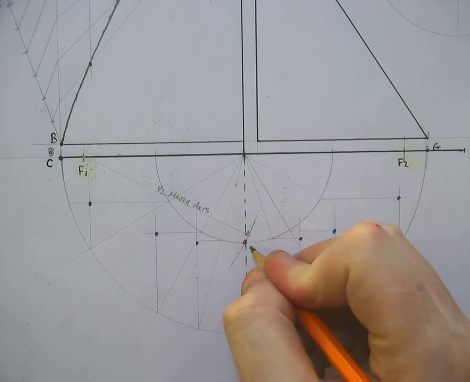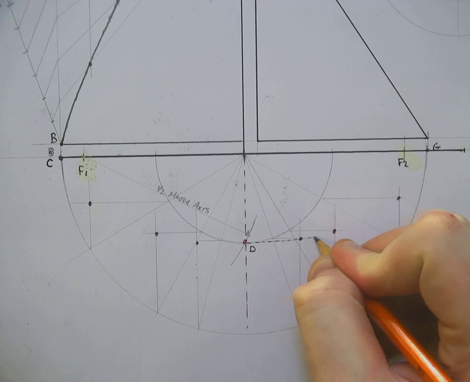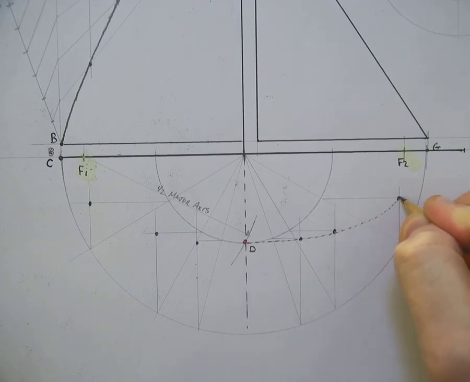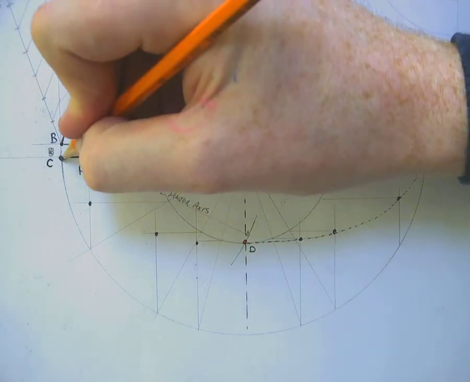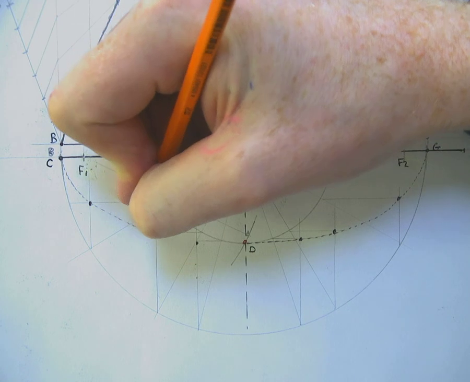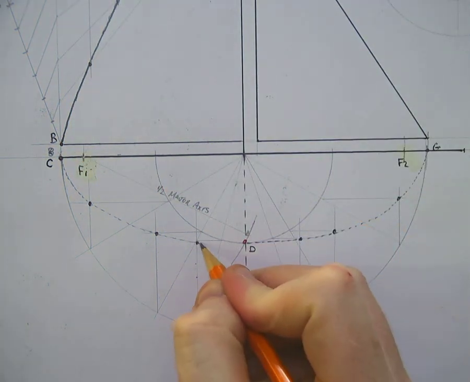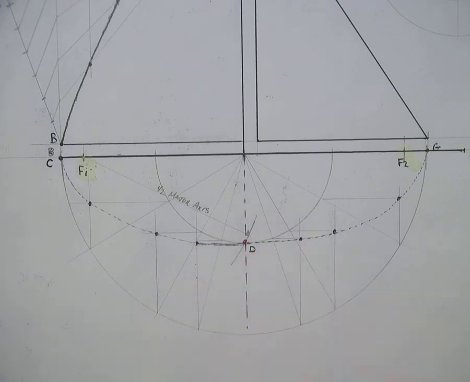Now I'm going to call this point here D. Very important to label all the points. Now I'm just going to dot this in here temporarily. And we're heading for G there. I'm going to keep my eye on G as I dot it. I want the most accurate curve I can get. Now it's advisable to maybe stand up, move around, to allow yourself to draw in the best possible curve for yourself.